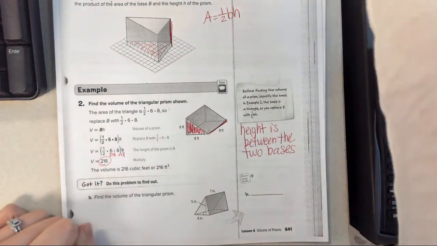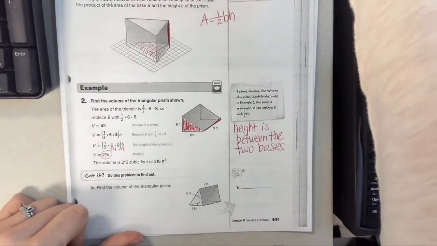Go ahead and pause the video. Try the triangular prism that's at the bottom.